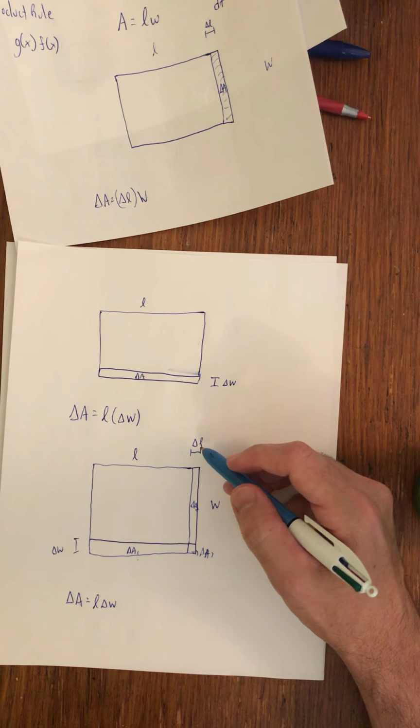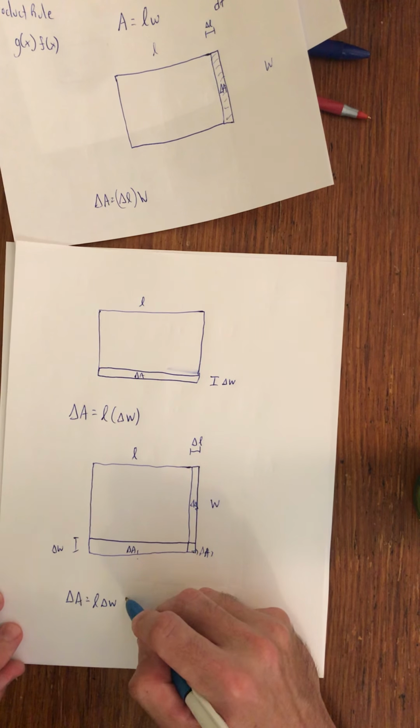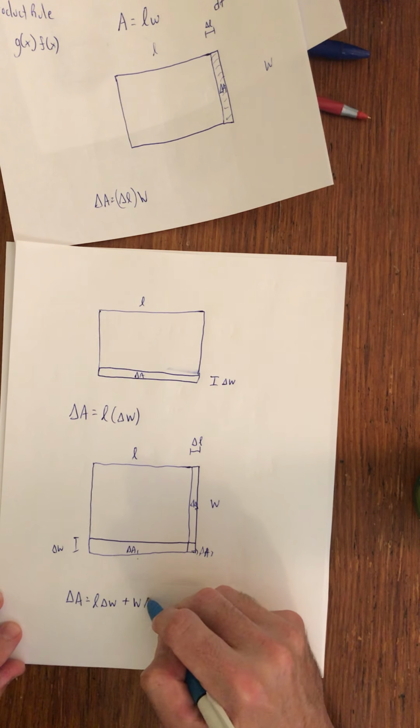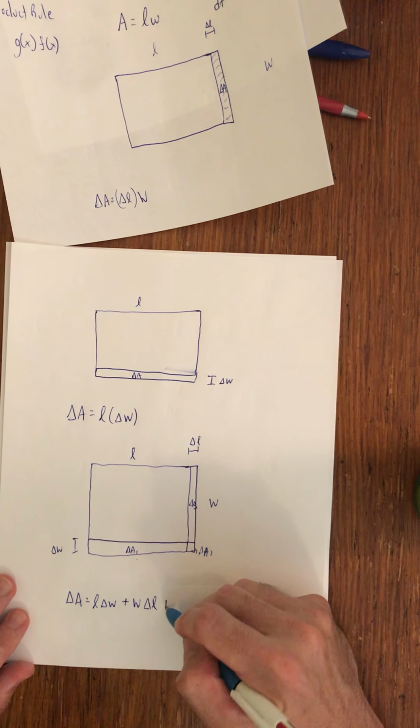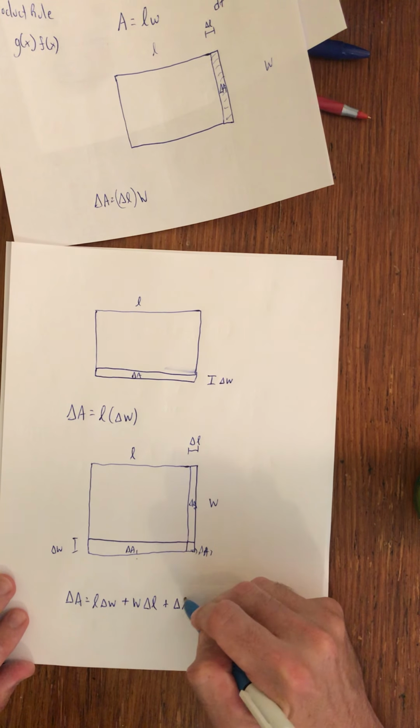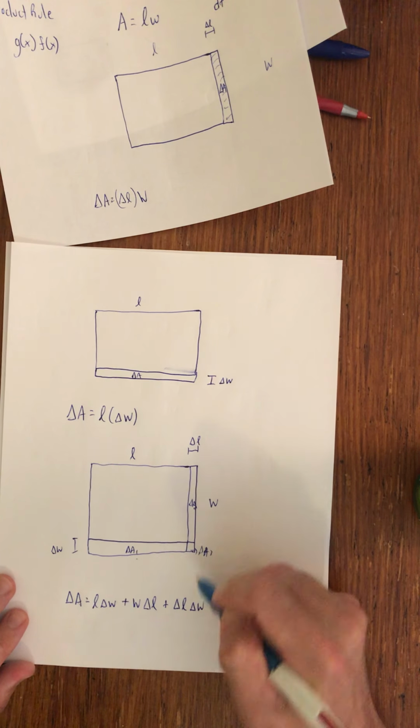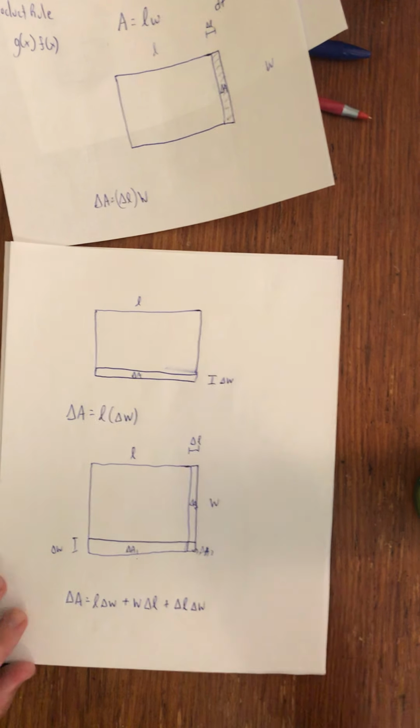Delta A2 is just plus the width times the change in length, right? And then finally, I have delta L times delta W, which is the area of this box here.